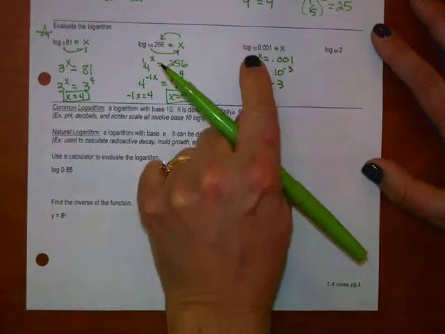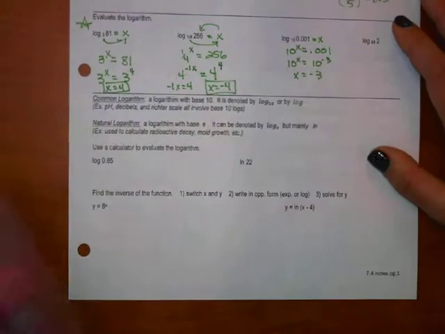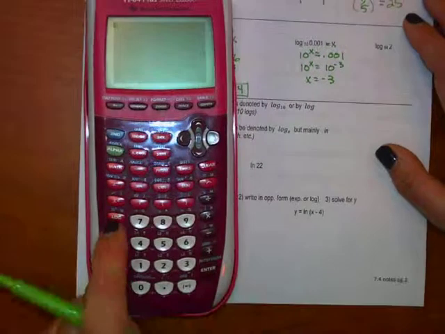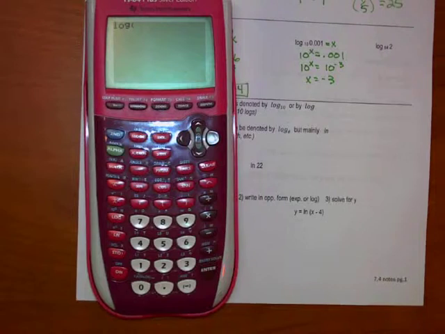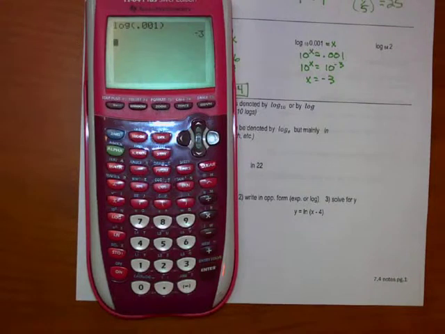Now, we have log base 10 here, don't we? That's a very special number that is used all the time. If you go to your calculator and you push the log button, it is base 10. Everything on the calculator is base 10. Okay? So if we put in 0.001, we get negative 3. You can only do that with log base 10 on the calculator. Should I say that again?